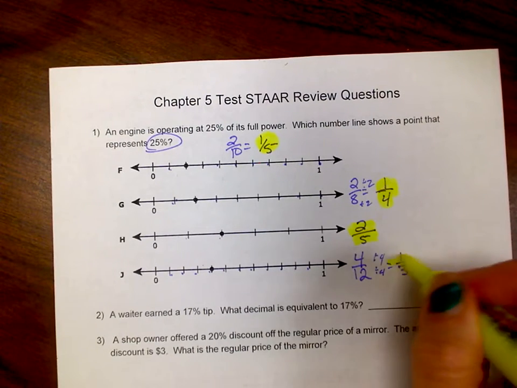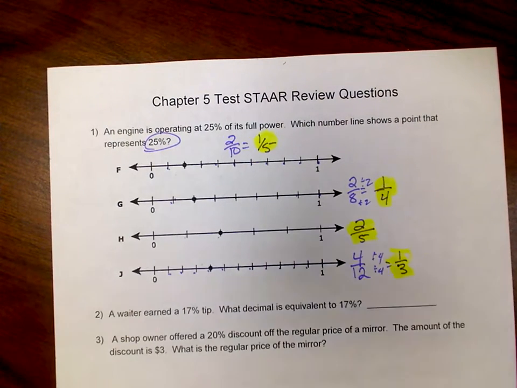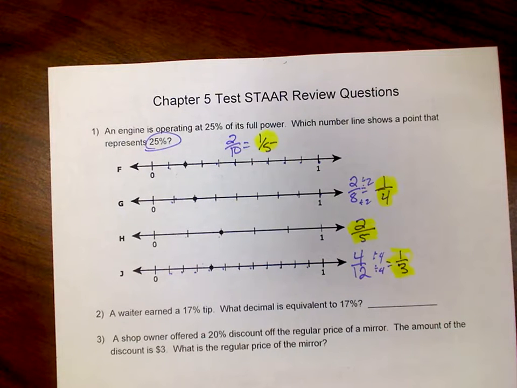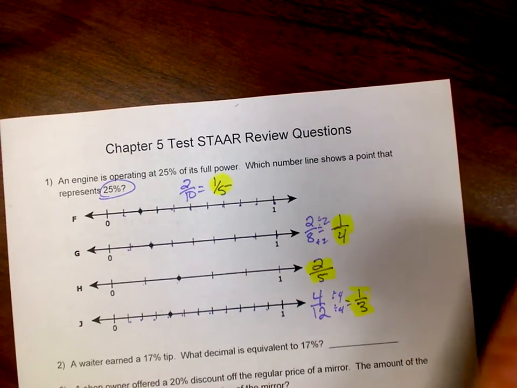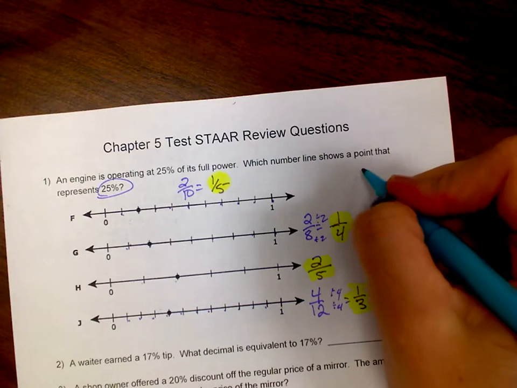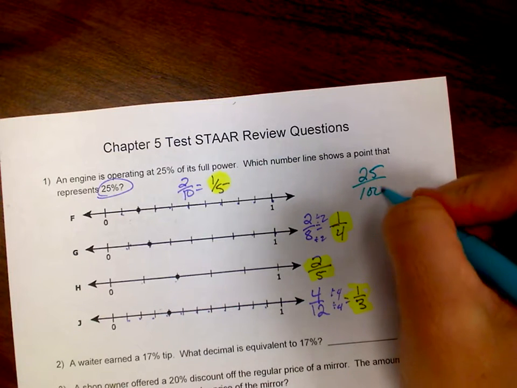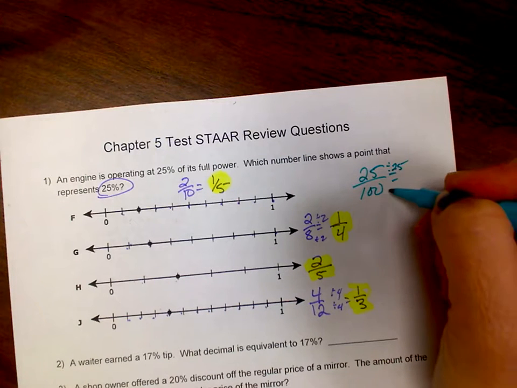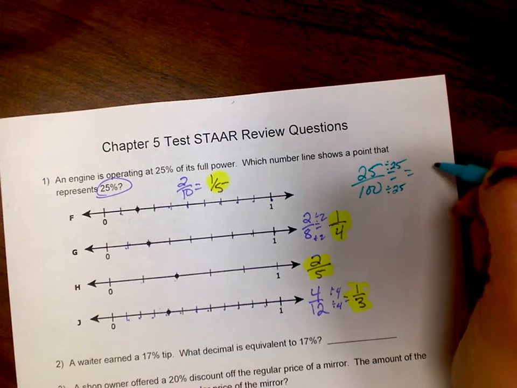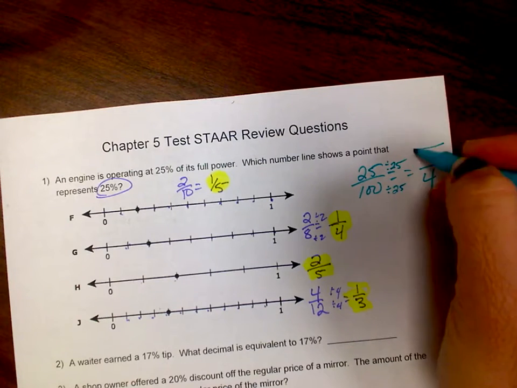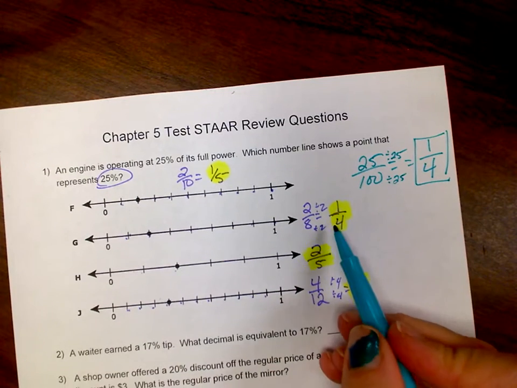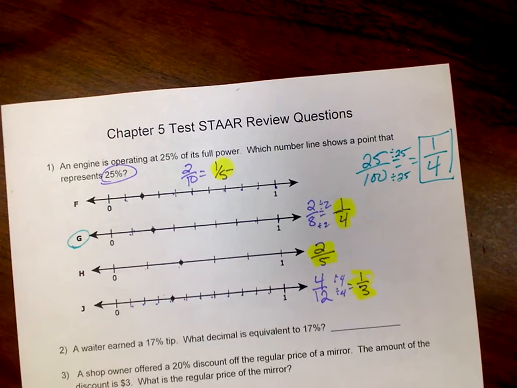So now that we have all of our fractions for our number lines, let's go back and change 25%. And that's one of those you really should have known. You can think about 25% and figure that one out. Or we can do 25 over 100 and reduce this. Well, 25 goes into both of them, and that would go down to 1/4. So you're looking for what number line has 1/4 on it. Well, there it is. So your answer is G.